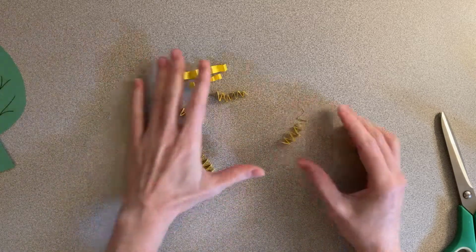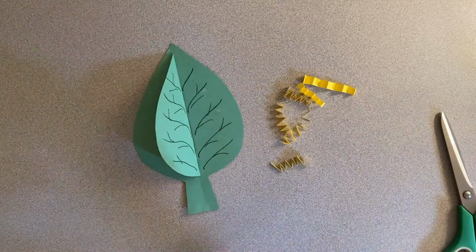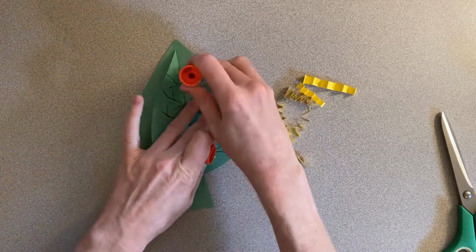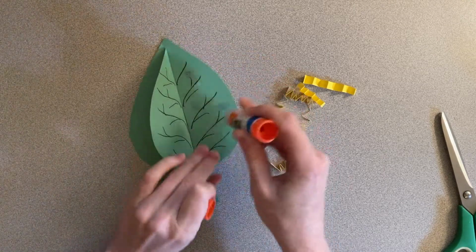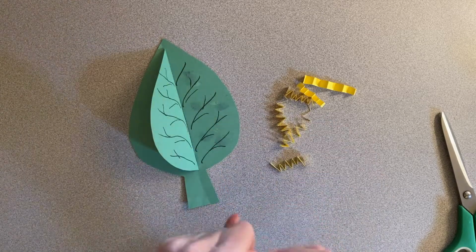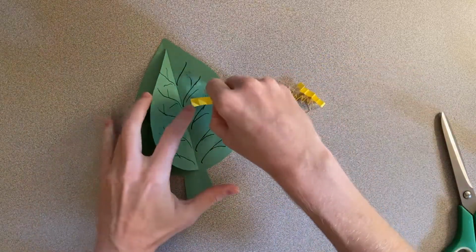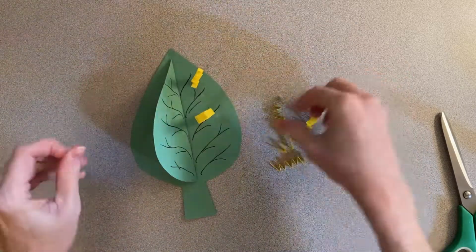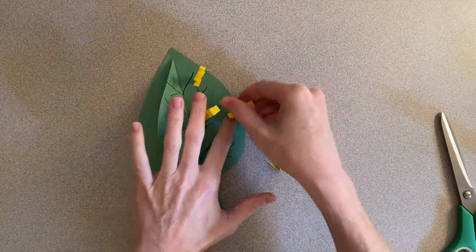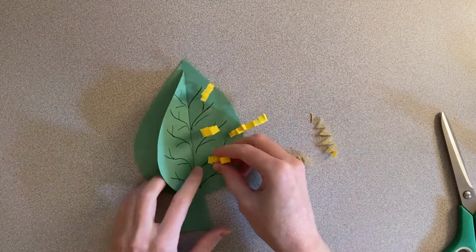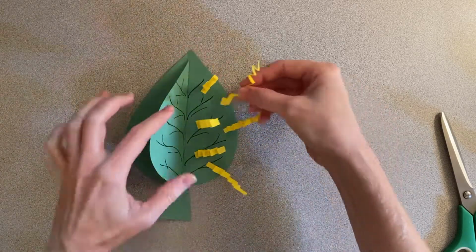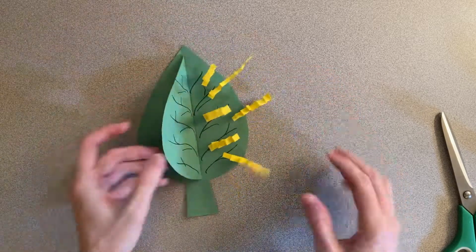Now that we have all the rays of sun, we're going to attach them to the leaf, to the, which part? Where is the sun absorbed? You got it, the top. There's 1, 2, 3, 4, 5, and 6. Now we have springy sunlight coming into our leaf.